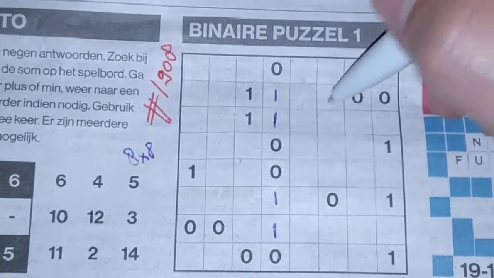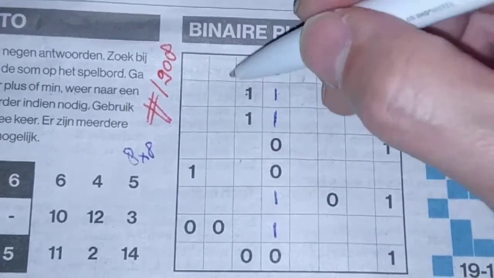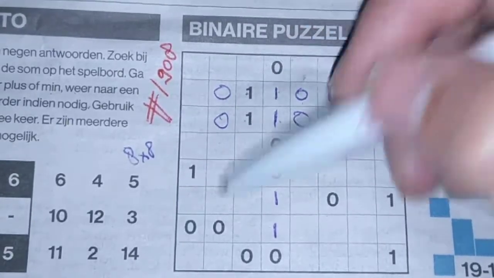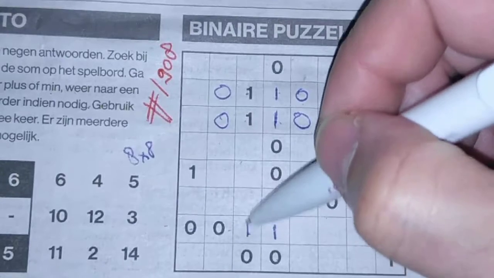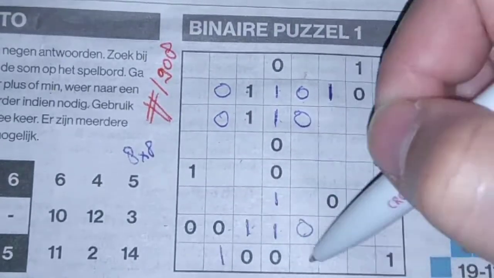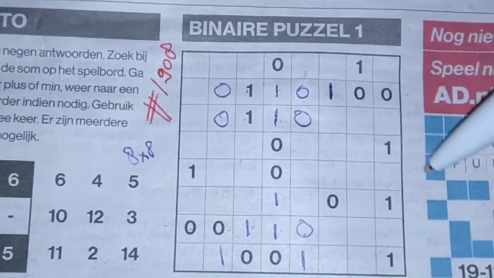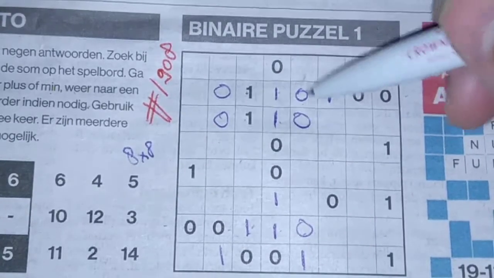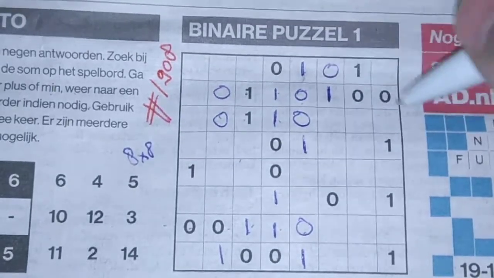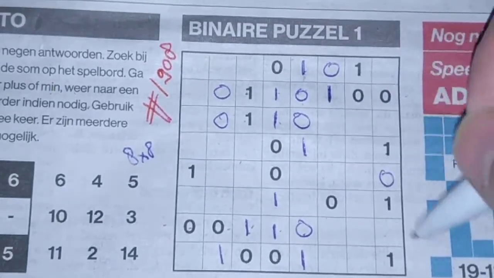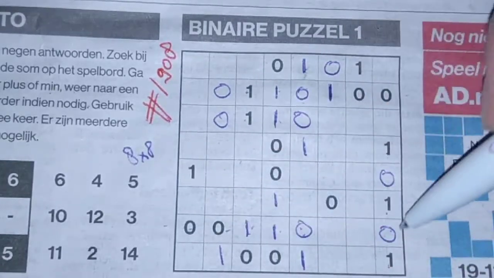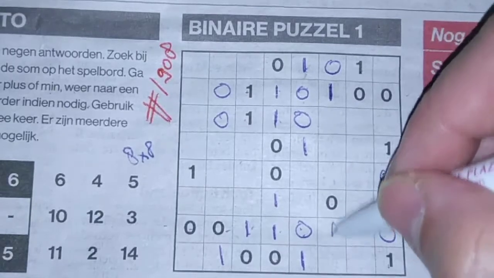Double O, then 1, then 1. Double 1, then O, then O. Double 1, then O, then O. Double O, then 1, then 1. Double 1, then O, then O. Double O, then 1, then 1. Then double O, then 1, then 1. Between two ones comes an O. Between two ones comes an O. Between two ones comes an O. We have here 4 O's in this row, so the rest are ones.